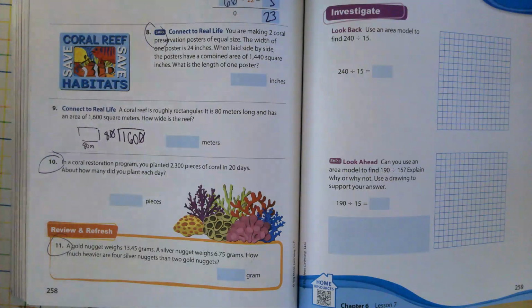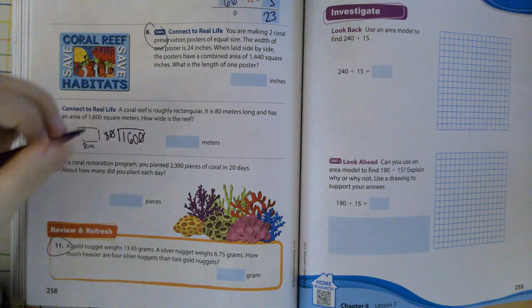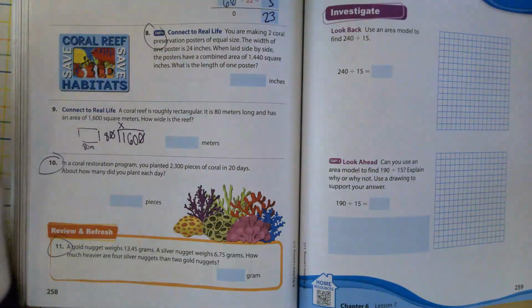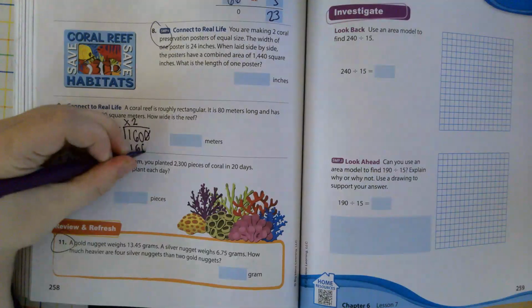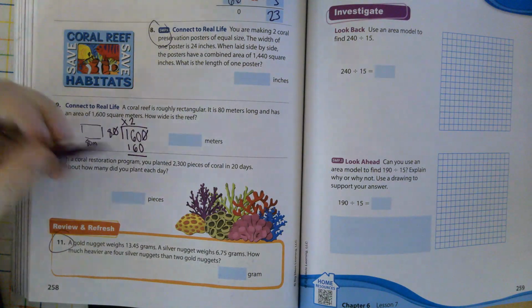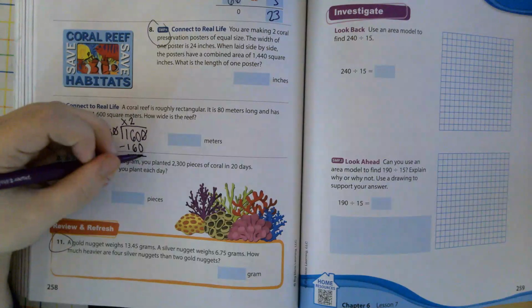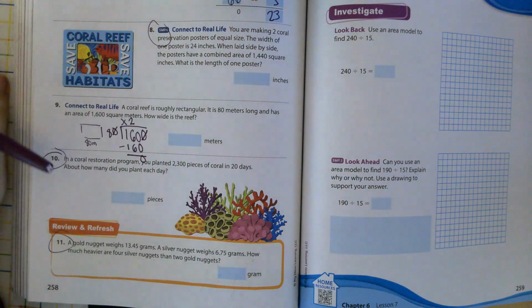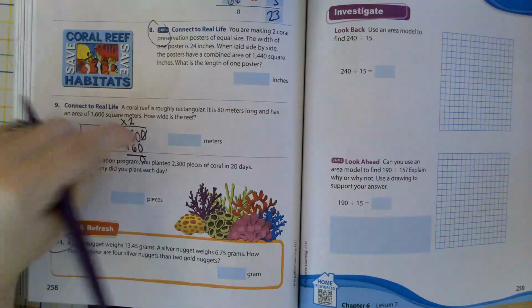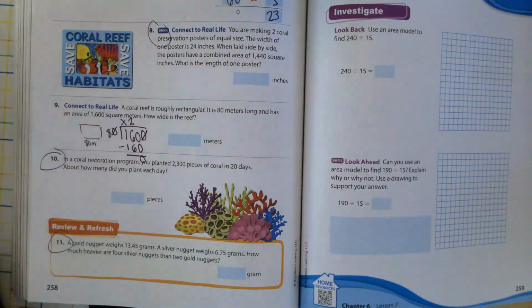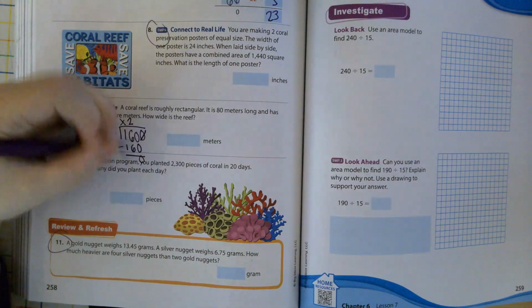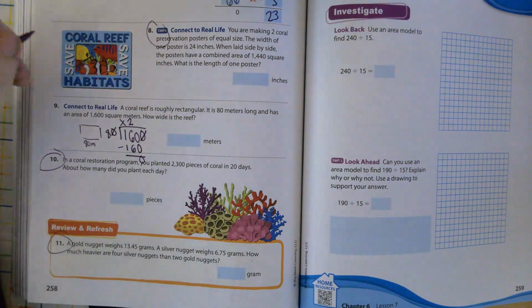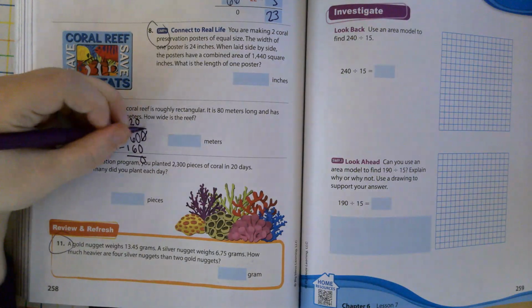Can 8 fit into 1? No. Can 8 fit into 16? Yes, twice. 2 times 8 is 16 with a 0 on the end. Do I have a 0? Yes. Did I use all my whole numbers? No, there's still a 0 here that I did not use. There's nothing above it. So, how many times can 8 fit into 0? 0 times. That's it.